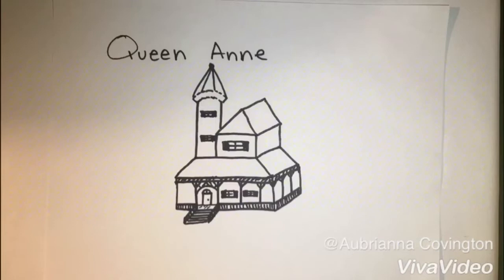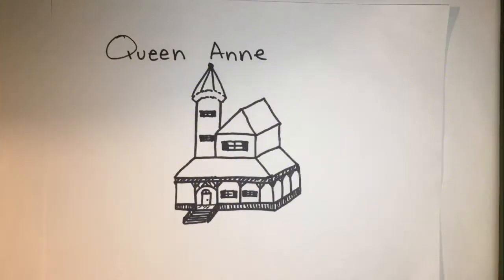The style is basically asymmetrical, and they contrast a variety of surface textures. Also, elaborate motifs decorated every single flat surface with bold and unconventional color schemes. And some other things that were introduced in this house were wraparound porches and bay windows.